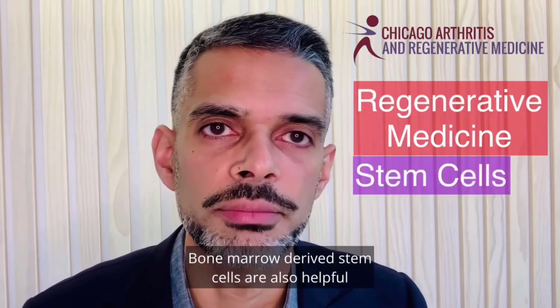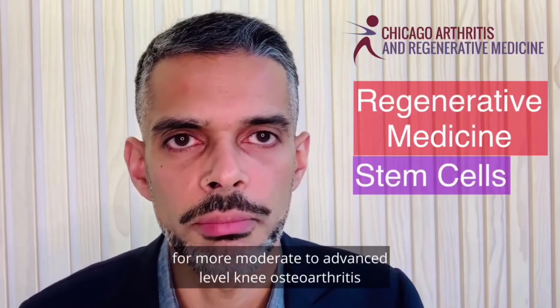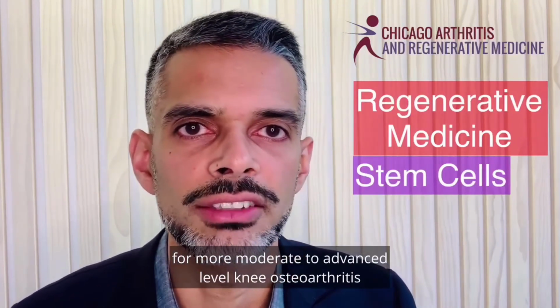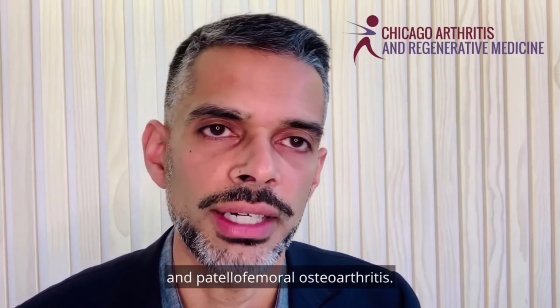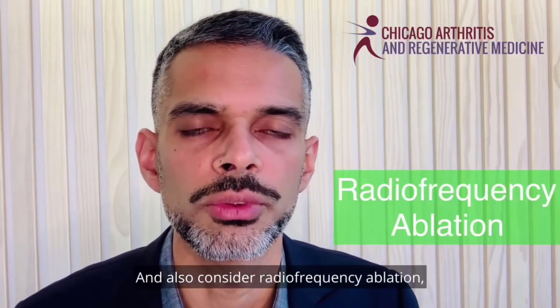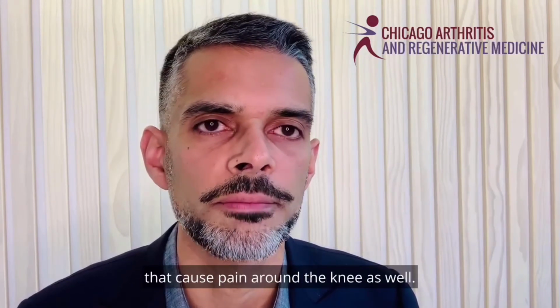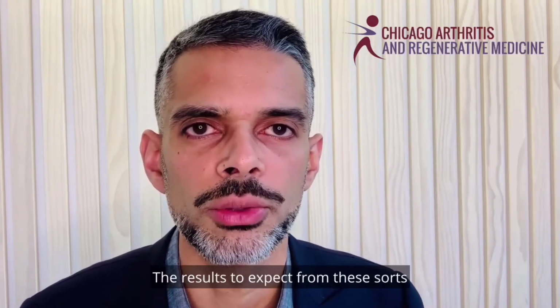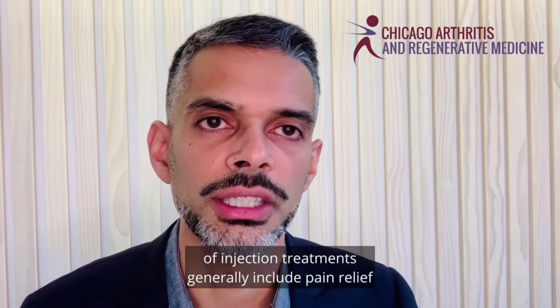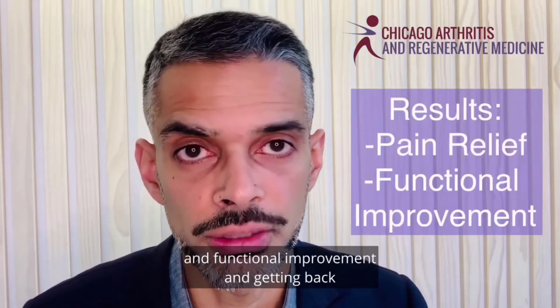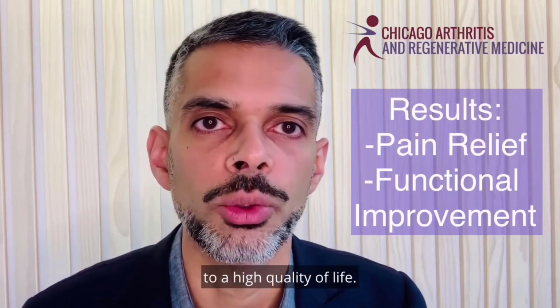Bone marrow-derived stem cells are also helpful for more moderate to advanced level knee osteoarthritis and patellofemoral osteoarthritis. And also consider radiofrequency ablation, where you're basically treating the nerves that cause pain around the knee as well. The results to expect from these sorts of injection treatments generally include pain relief and functional improvement and getting back to a high quality of life.